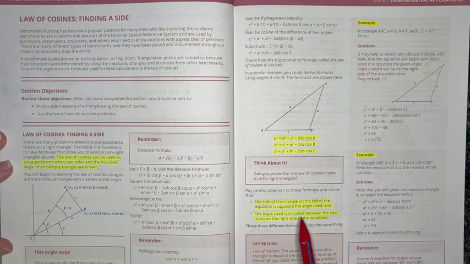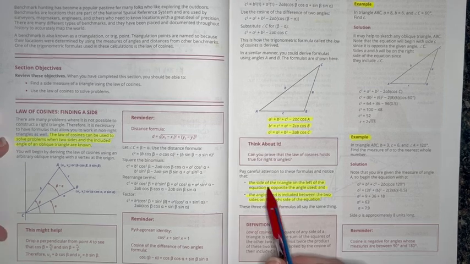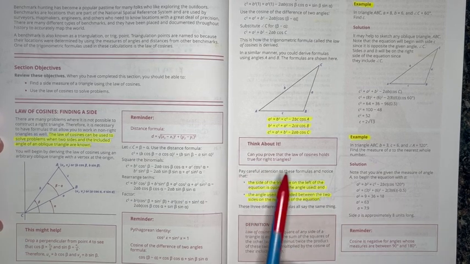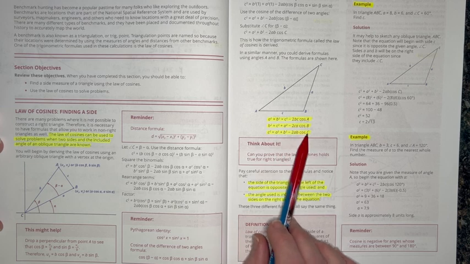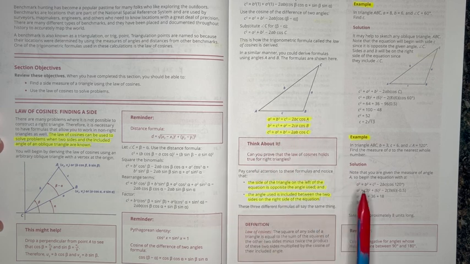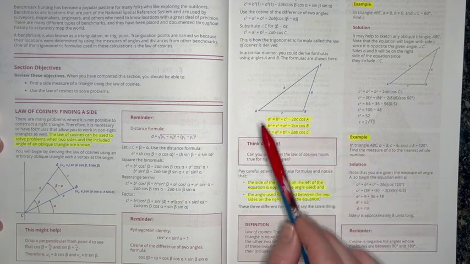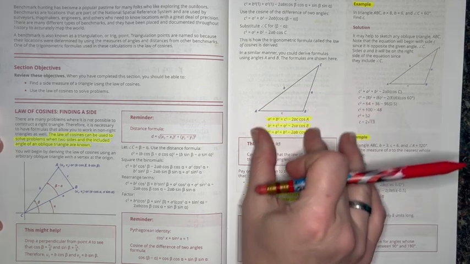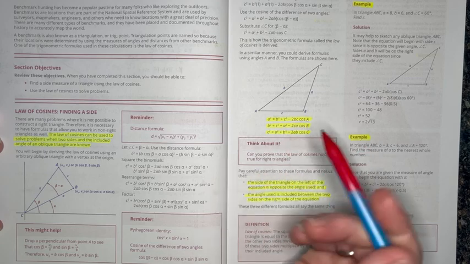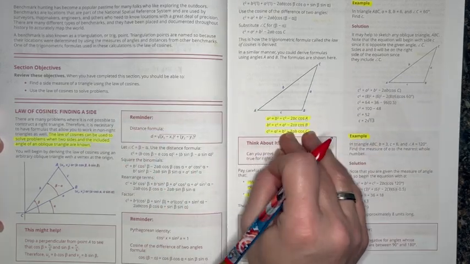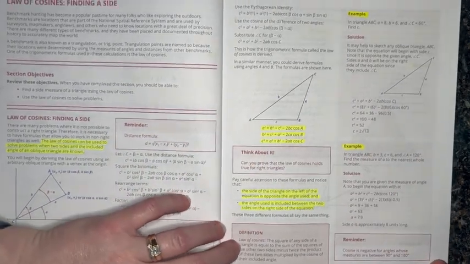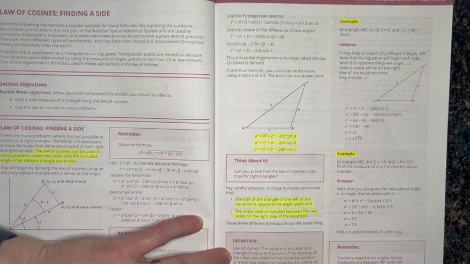Okay, so pay careful attention to these formulas and notice that the side of the triangle on the left of the equation is opposite the angle used, okay? The angle used is an included angle between the other two sides of the triangle. These three formulas all do the same thing. They just set them all up so you don't have to, like some of the other ones we were kind of maneuvering. Here you go. It's all set up for you every which way till Sunday, right?